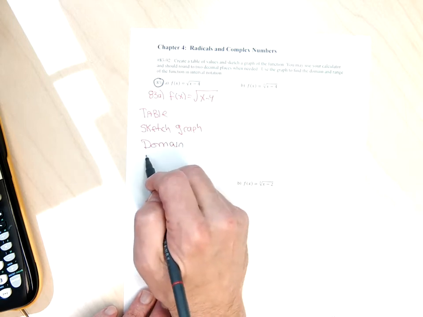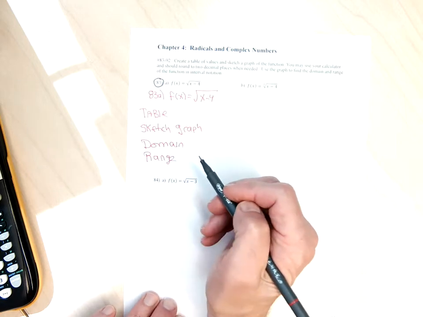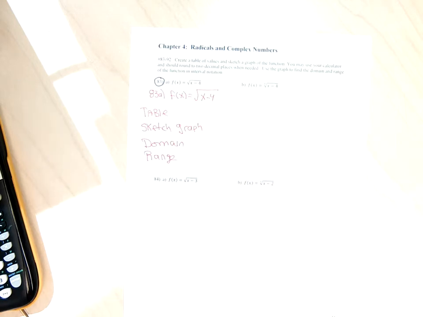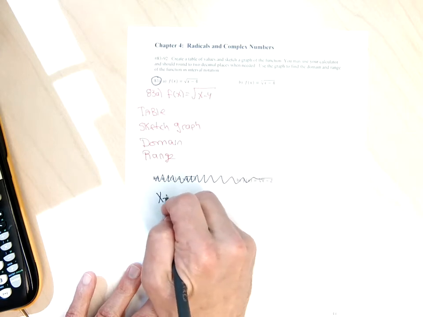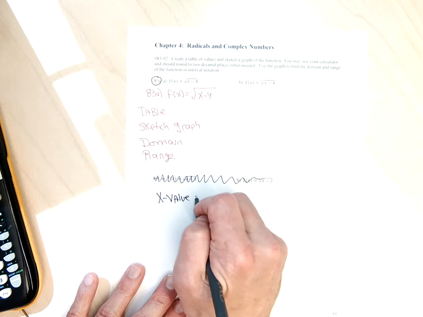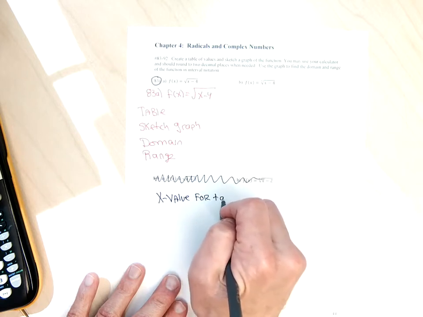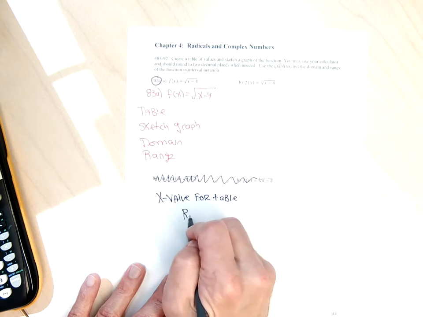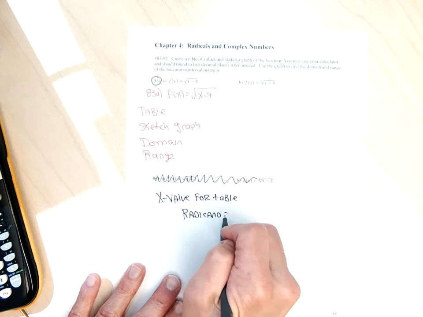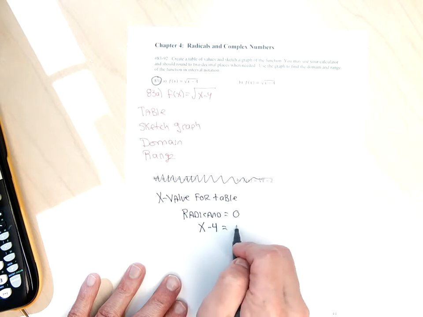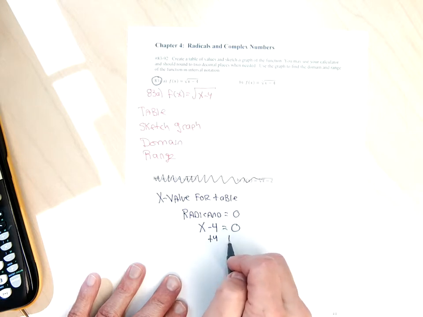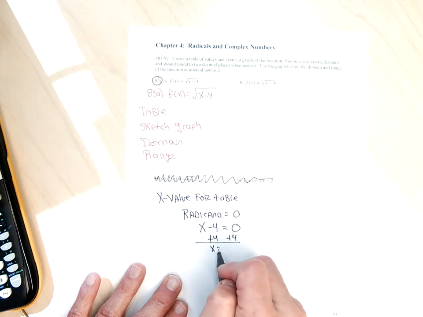The only thing that's different in problem 83 from the first two problems that I did is it doesn't have a starting table. Always, when I'm doing a graph, to get my table, I'm going to worry about the radicand. So for my x values in my table, this is what I generally do. If I'm not given a table, I solve the radicand, which is what's under the radical, equal to 0. In this case, in problem 83a, the radicand is x minus 4.